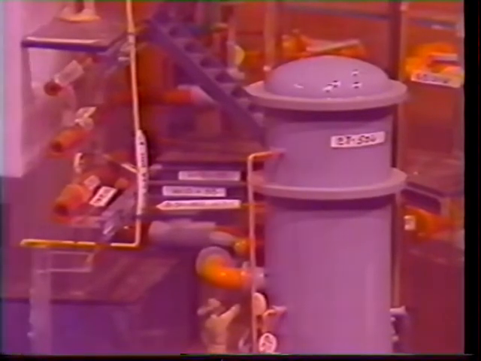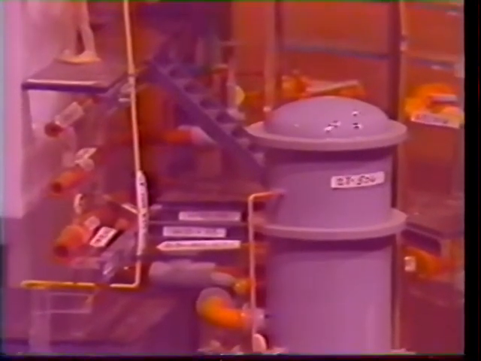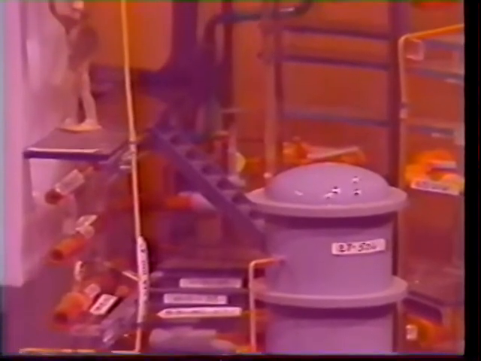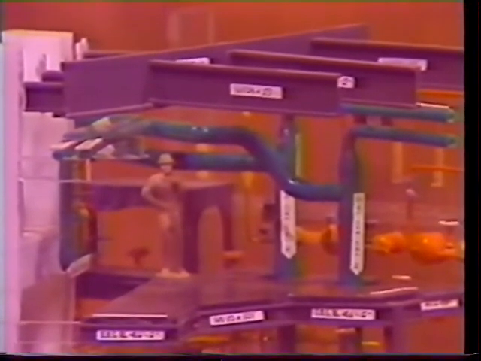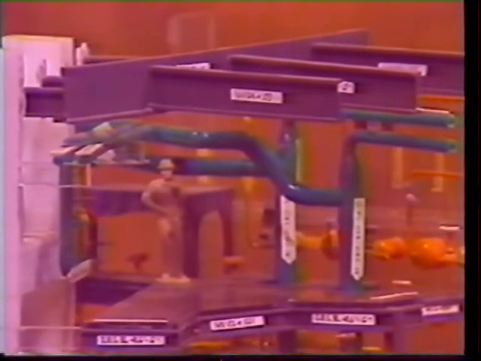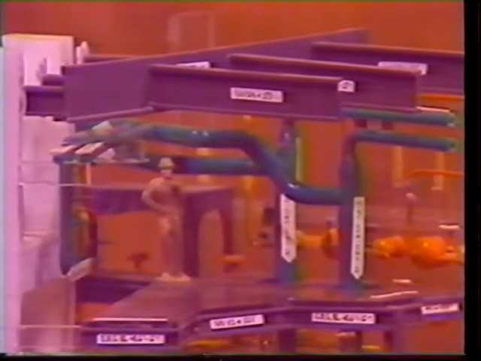Now, how is this used then in a technical presentation? The model itself does not work well for a technical presentation unless you've got only 3 or 4 people. And then it's a circumstance where you can sit them around and say, I want you to notice this or that, and you can do a little direct pointing. Where it can really be used effectively, however, is in conjunction with other media.